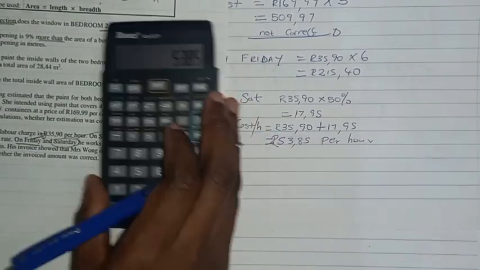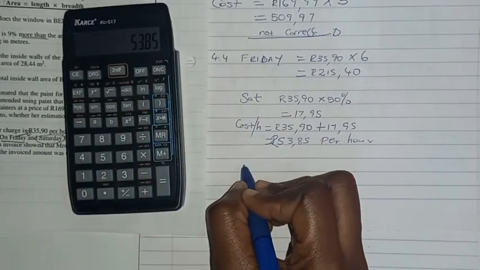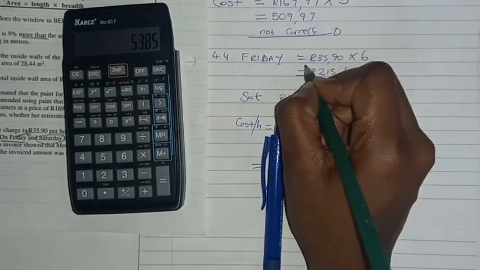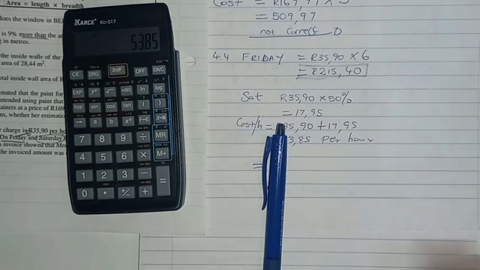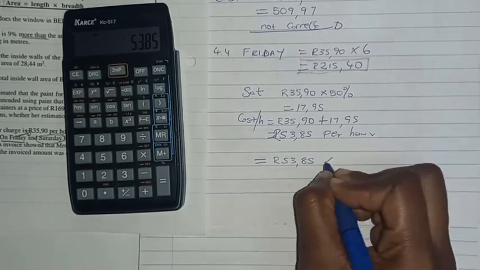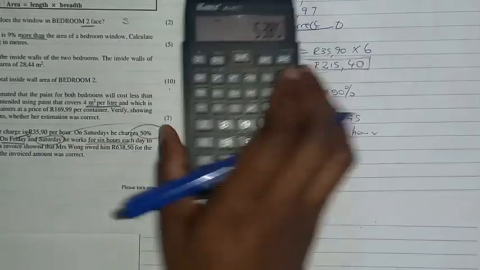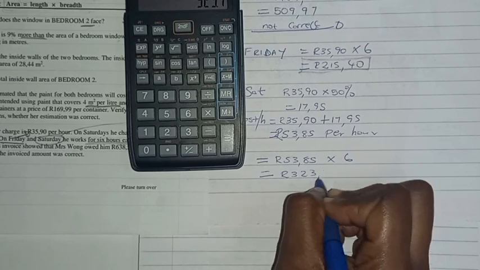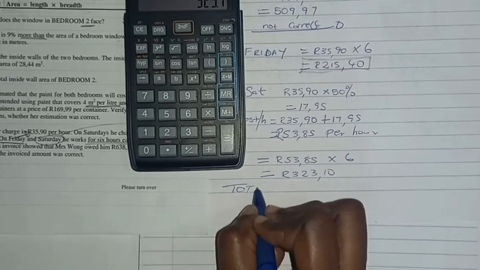And then let's calculate now the cost for the day. I always like to highlight the important parts here. We're going to charge 53 rands and 85 cents, and he worked 6 hours as well on Saturday. So multiply that by 6, and we have 323 rands and 10 cents.